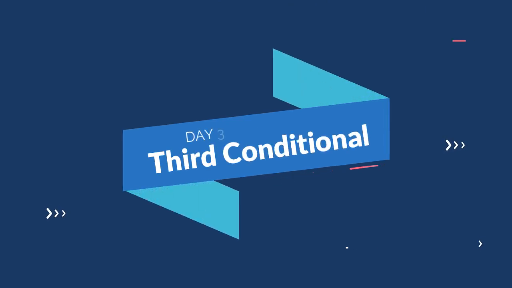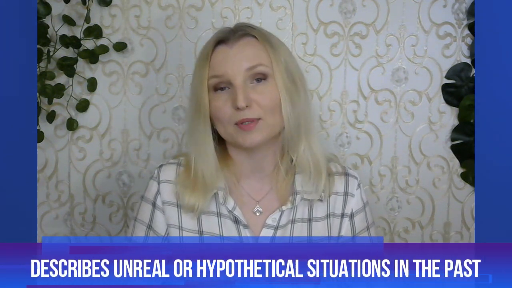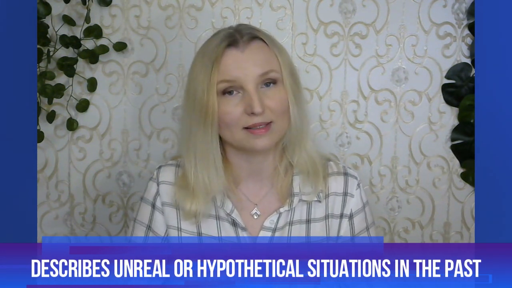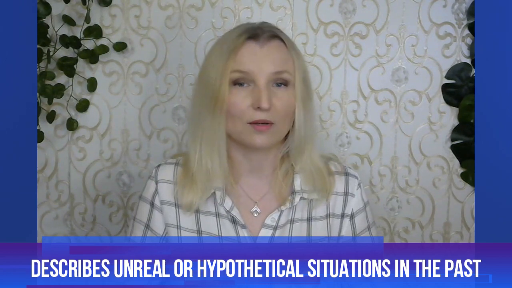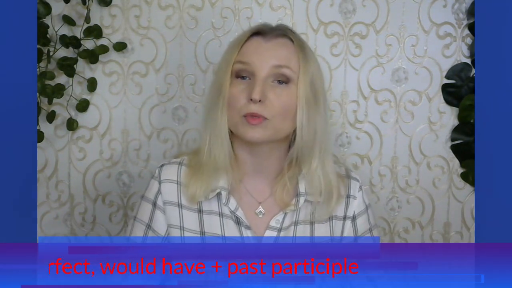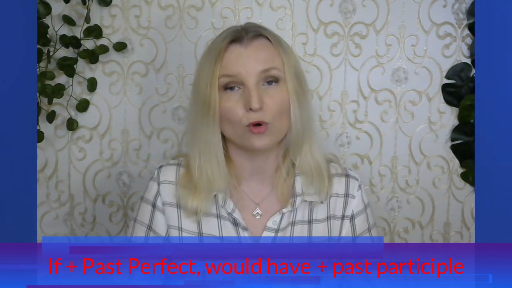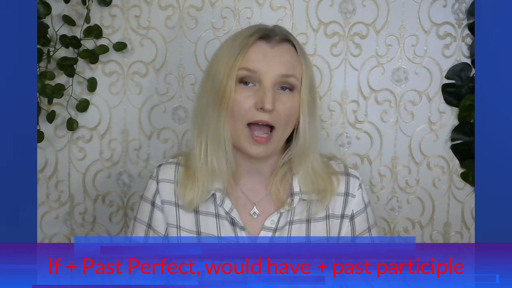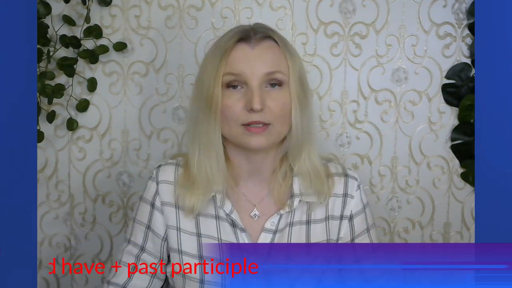Now let's talk about the third conditional. This conditional is used to talk about unreal or hypothetical situations in the past, sometimes something that didn't happen or was not the case. The third conditional is formed with if plus past perfect, followed by would have plus the past participle of the verb. Now let's see this in action with sentences related to clinical research.